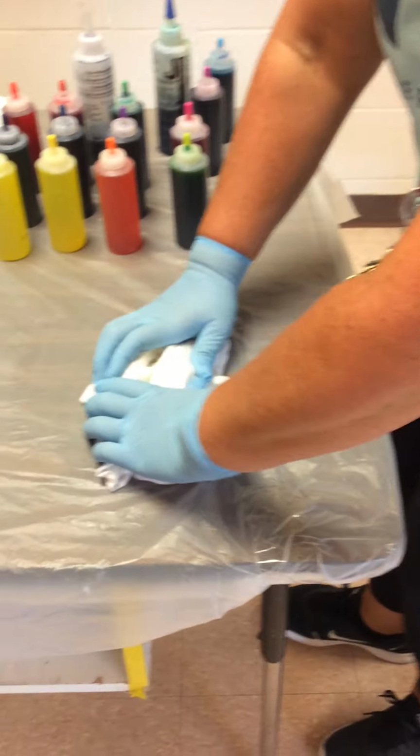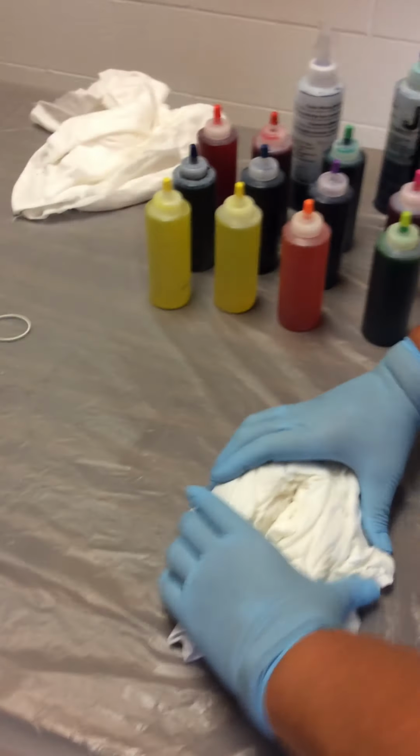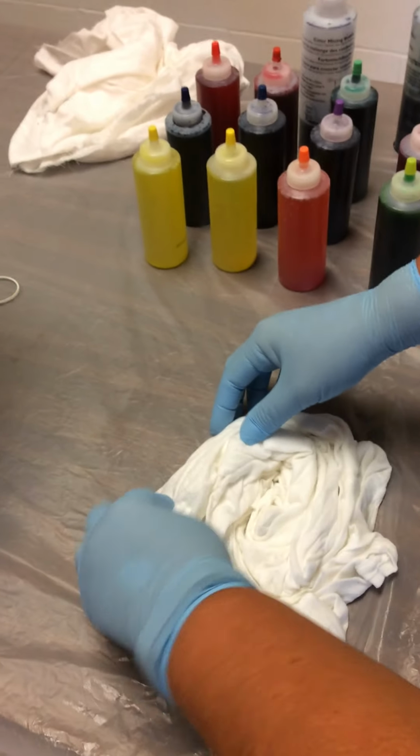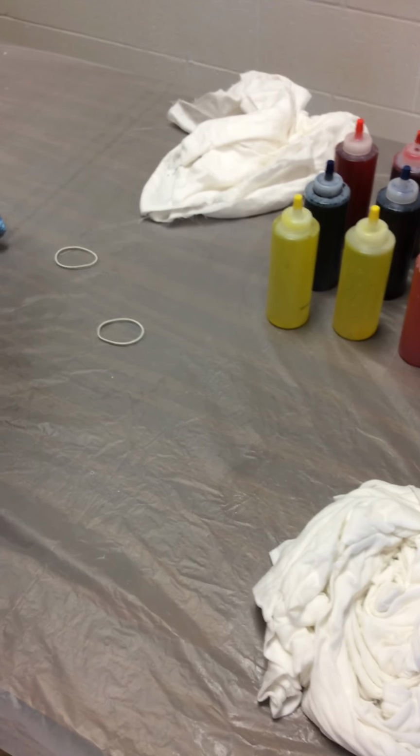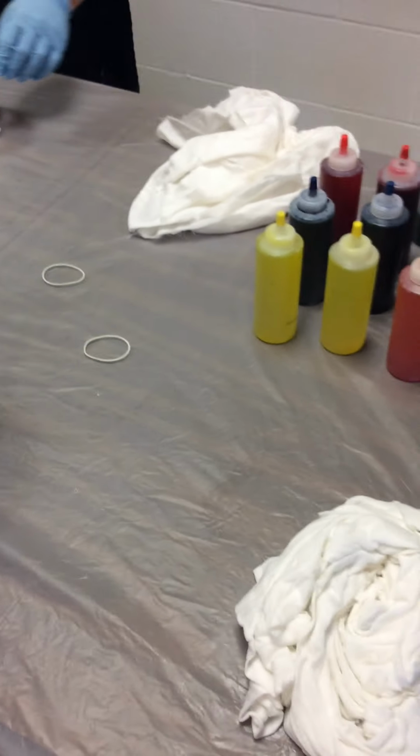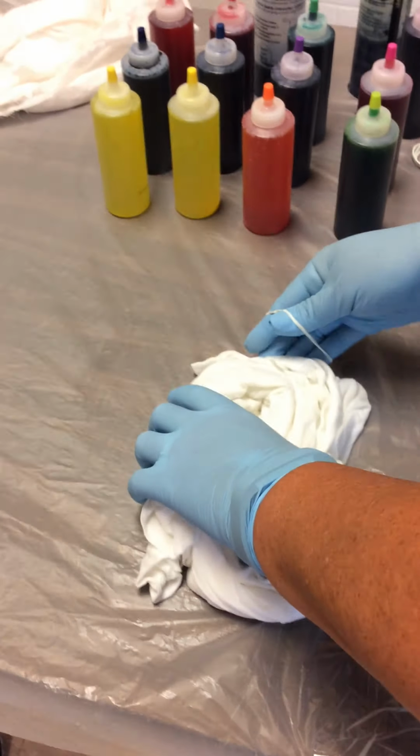And where do you put the rubber bands then? You just go like that. Yep. So as you spin it, there you go. Then you want to go ahead and put your rubber bands. So that's how you always do like an X, but 3, so you can do like 6 colors. Kinda like a pizza pie.